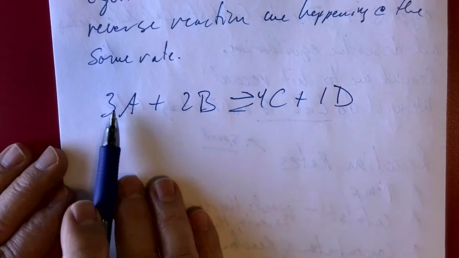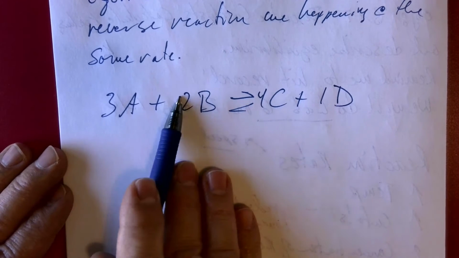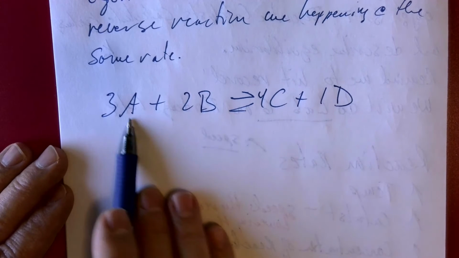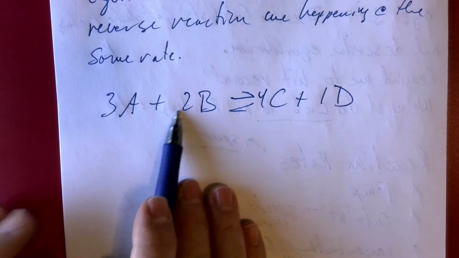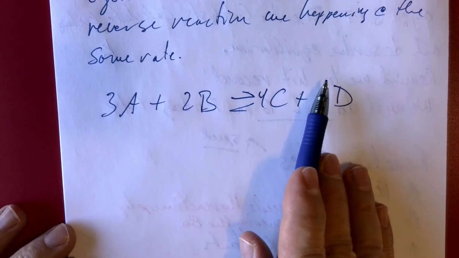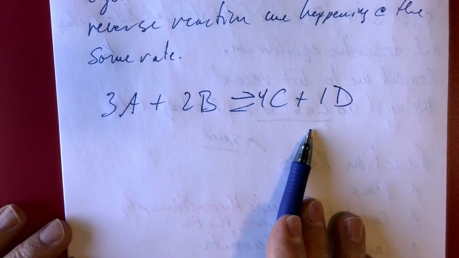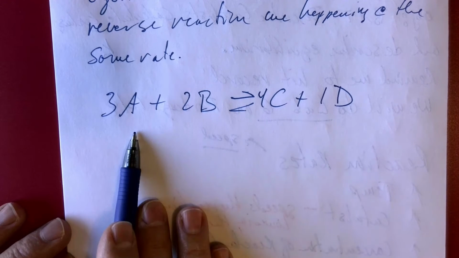What that means is for every time these two generate those things, these things go back and generate those things. So for every water molecule that becomes a gas molecule, there's a gas molecule that does what? Becomes a water molecule. Yeah, condenses and becomes a water molecule.